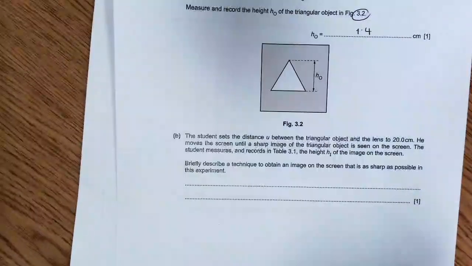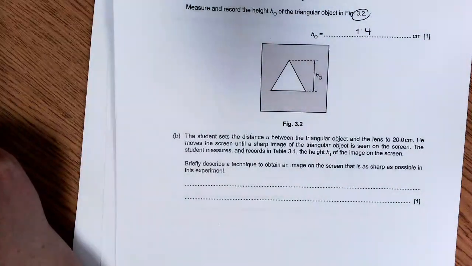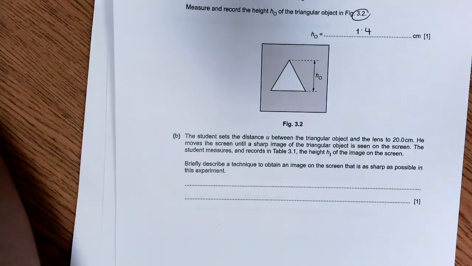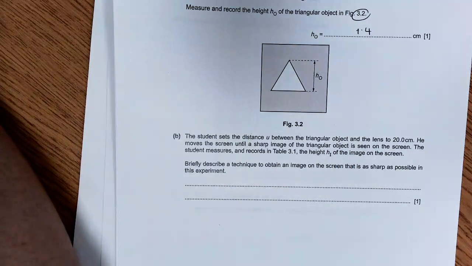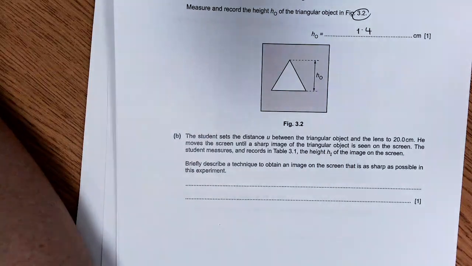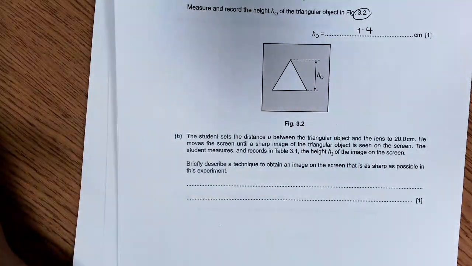The student sets the distance u between the triangular object and the lens to 20 centimetres. He moves the screen until a sharp image of the triangular object is seen. The student measures and records in Table 3 the height of the image on the screen. Briefly describe a technique to obtain an image on the screen that is as sharp as possible so it's clear to see.